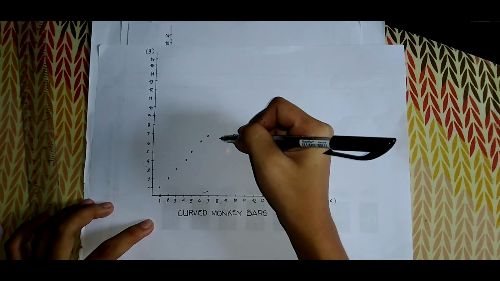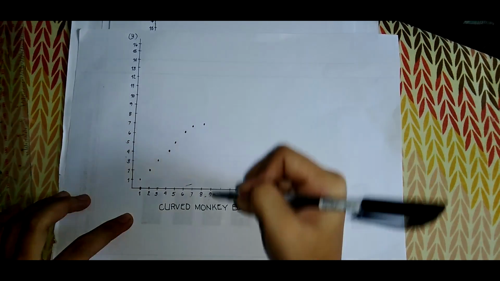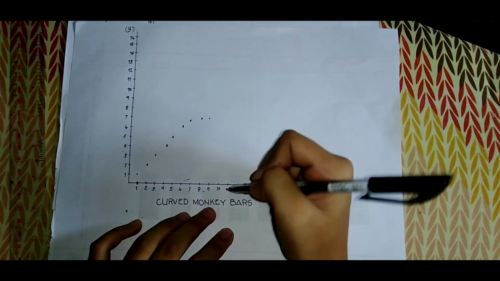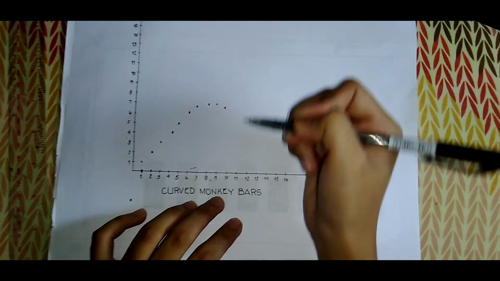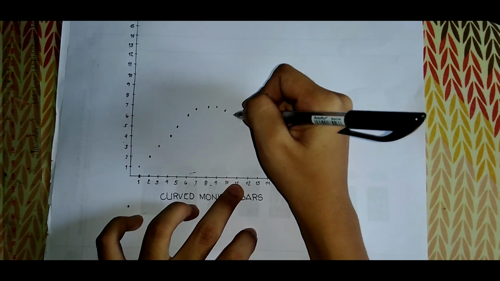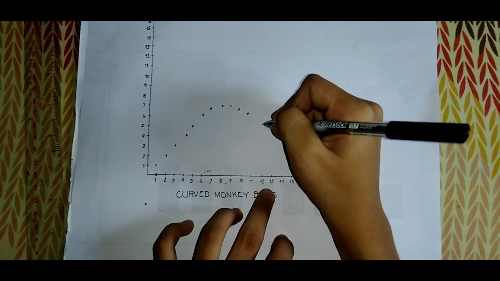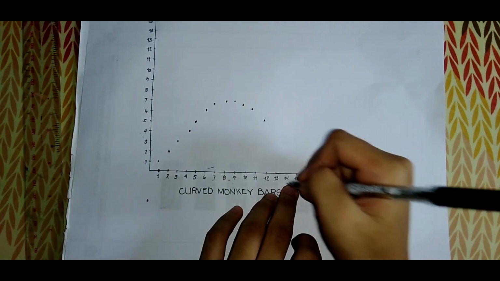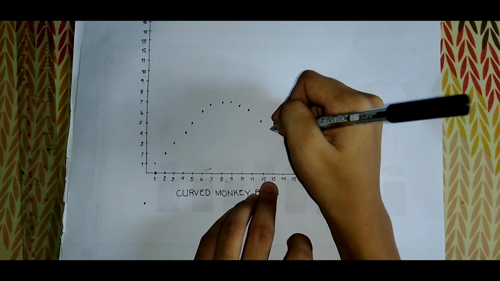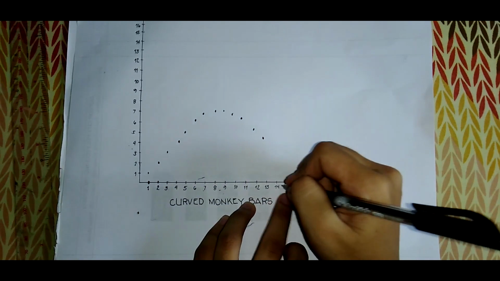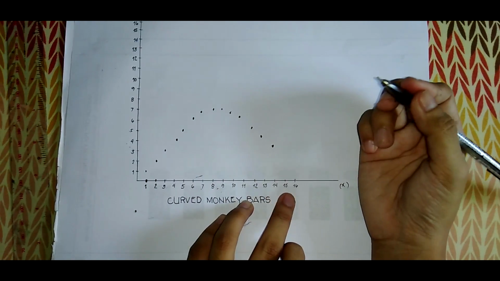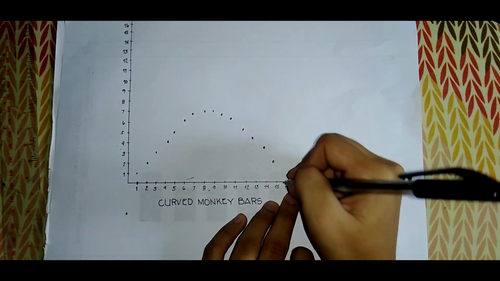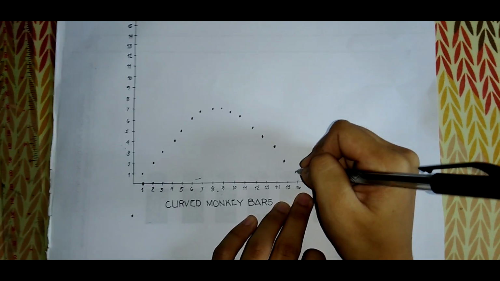Point 8 and 6.7. Point 9 and 6.7. Point 10 and 6.5. Point 11 and 6. Point 12 and 5. Point 13 and 4. Point 14 and 3. Point 15 and 2. And last, point 16 and 1.